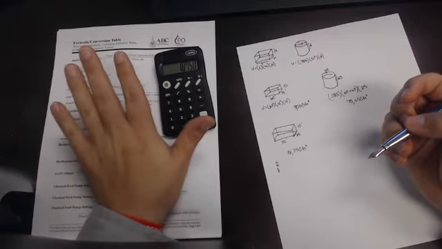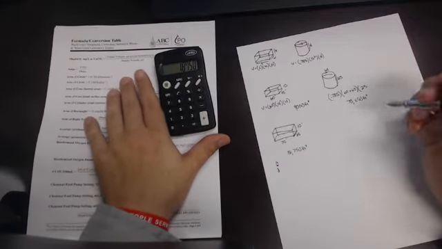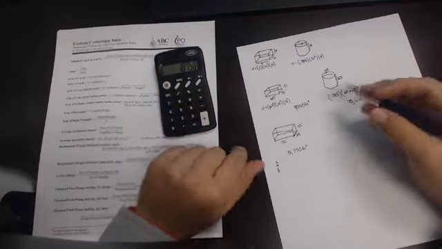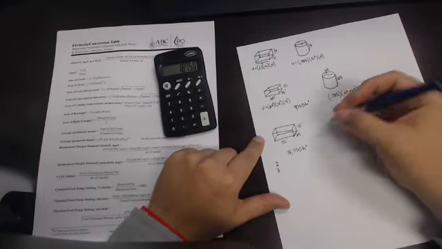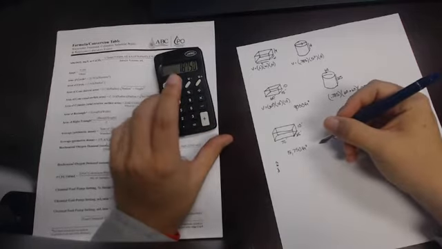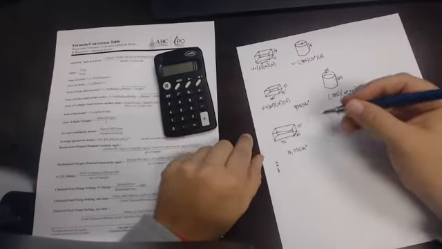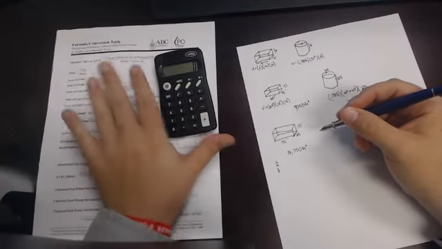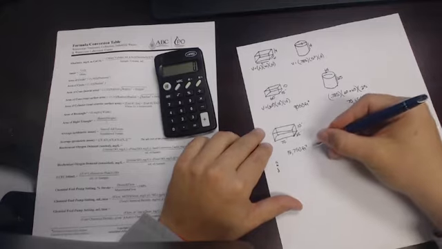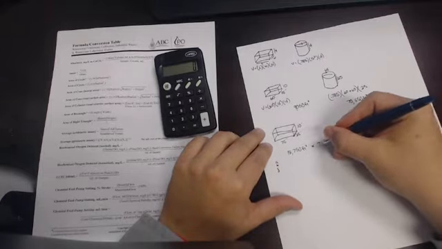You actually have to go to your conversion table and find out how many gallons are in 1 cubic foot. And all you have to do is multiply this number by 7.48. So that's another number you can memorize, but it is located in the back of this conversion table. So you just take this result and multiply it by 7.48.